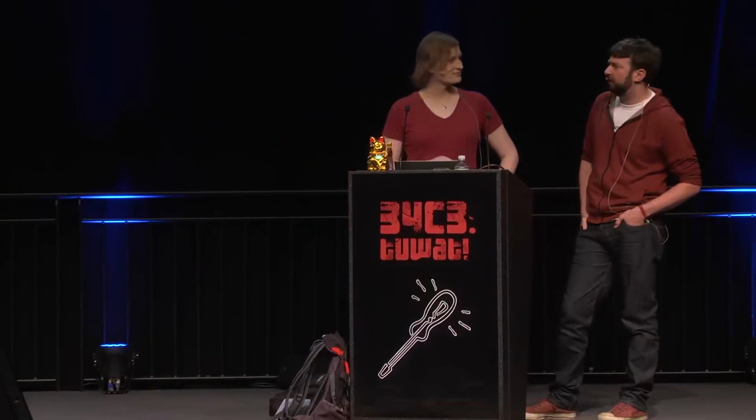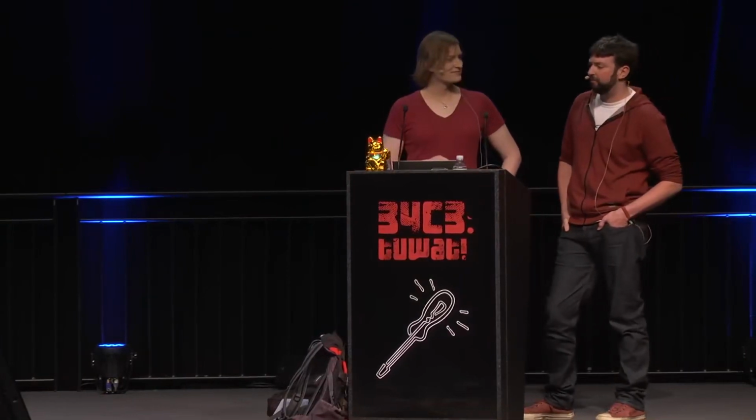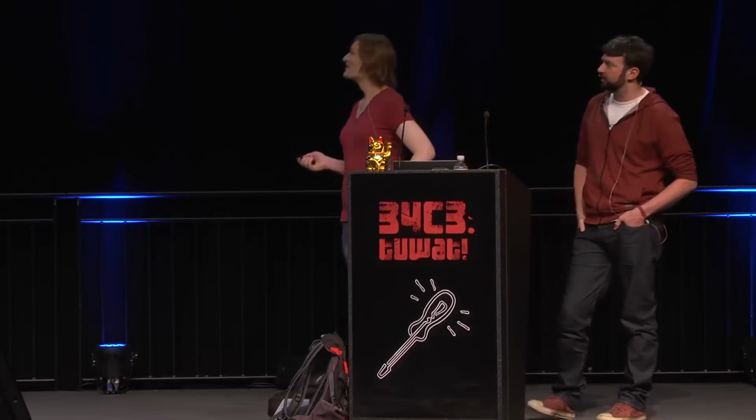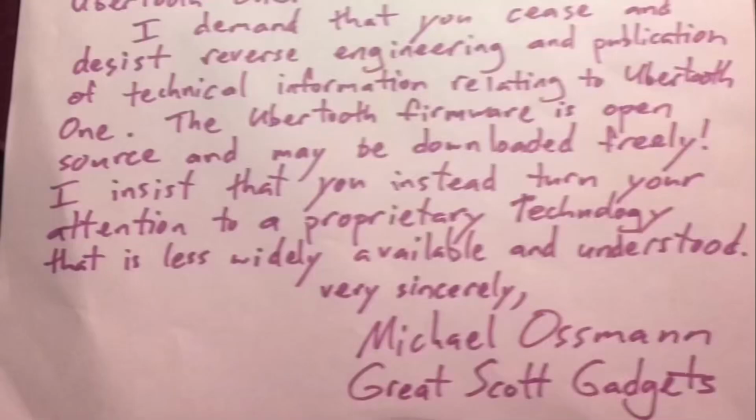The great thing about this is we're now able to glitch this board, and we might even be able to get the firmware off it. But there's some problems with that. One is that it's open source, so we already have the firmware because we wrote it. But also, it turns out the manufacturer of this board is incredibly litigious, and he sends out cease and desist letters when people try to reverse engineer his devices. He sometimes writes them in Sharpie, but you never know.